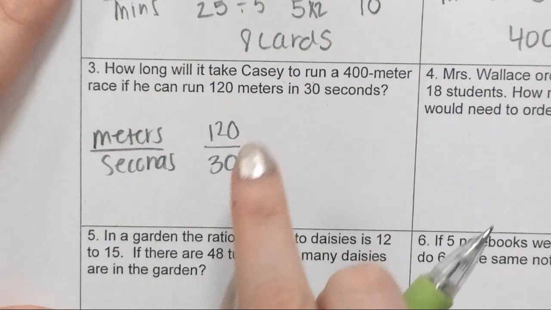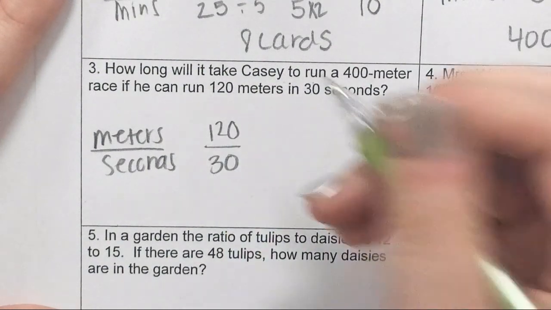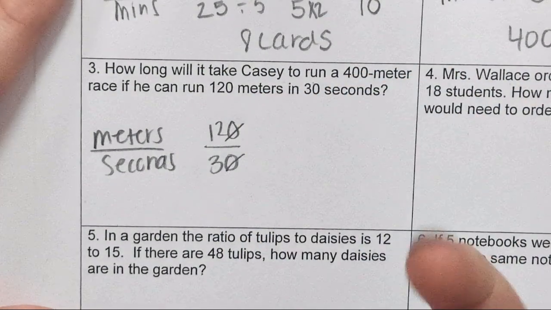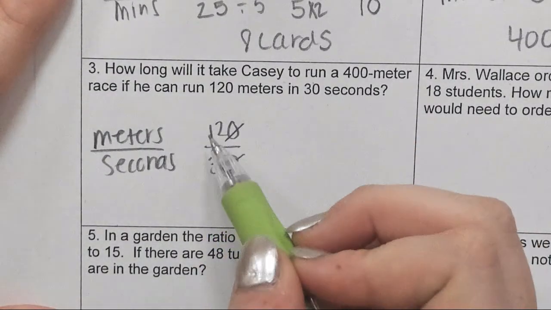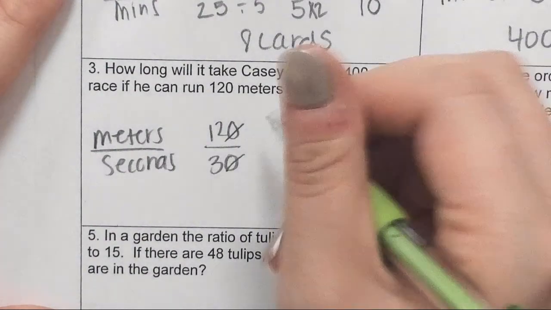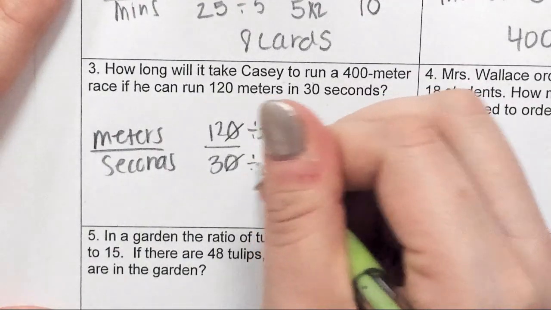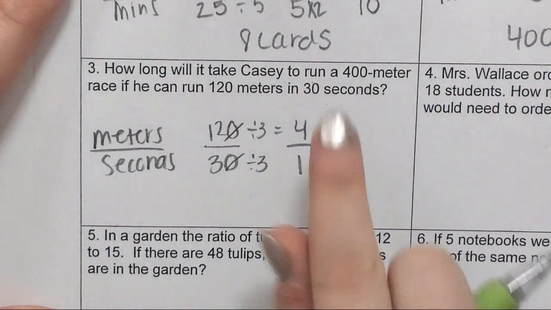Now I know this is not simplified because you see how there's a 0 on the top and a 0 on the bottom. When you have that, you can divide by 10. So I'm just going to take those zeros away and know that I divided by 10. Now I have 12 on the top and 3 on the bottom. And those are both divisible by 3. So 12 divided by 3 makes 4. And 3 divided by 3 makes 1. So now I have this simplified.